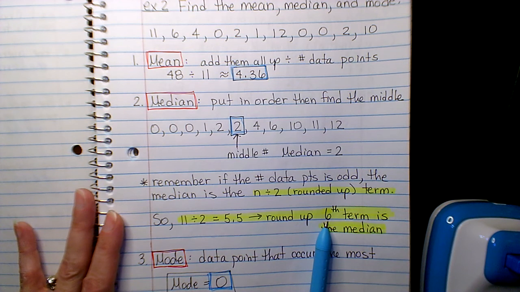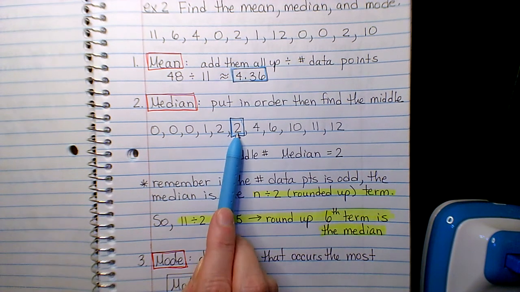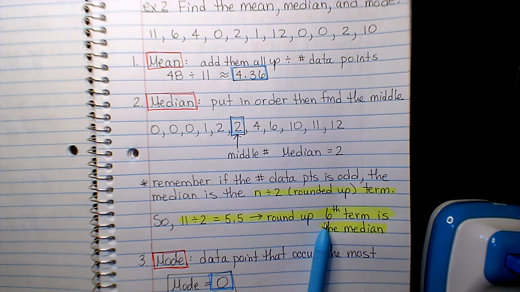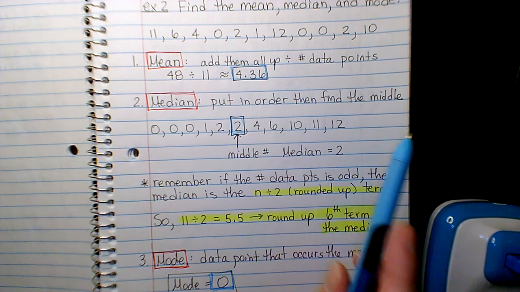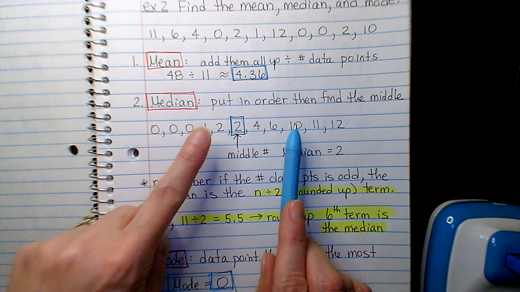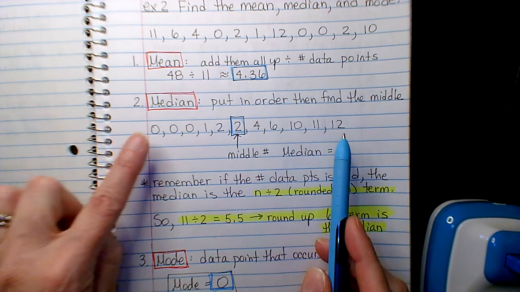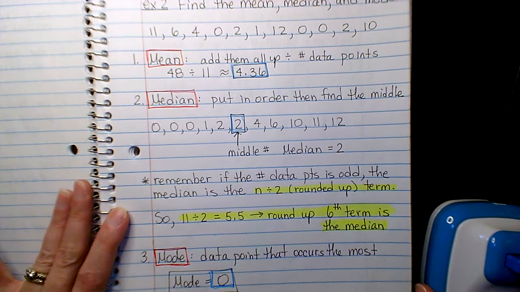The sixth term is the median. So look, 1, 2, 3, 4, 5, 6. It doesn't mean 6 is the median. It means that's the sixth term. That's helpful if you have a really big fat data set and it's too complicated to do that whole moving in. But if you don't have too big of a data set, yeah, you can totally just count your way in.